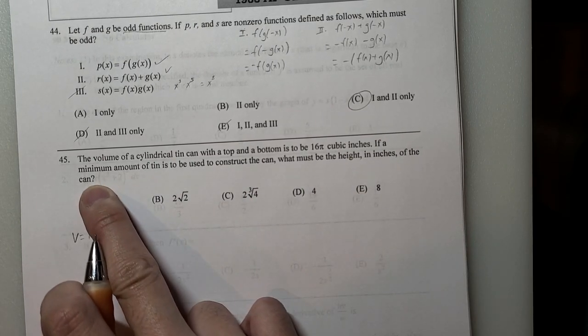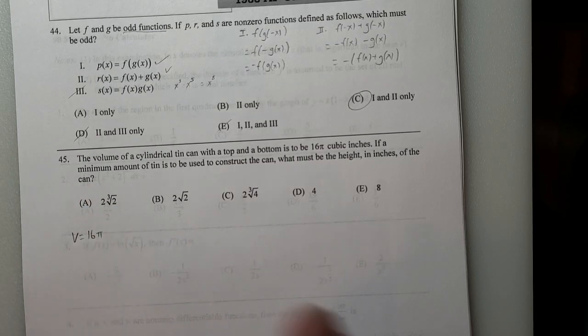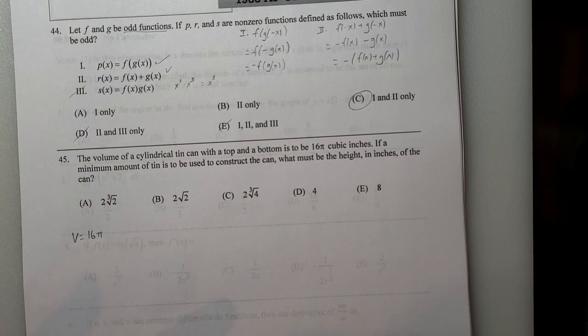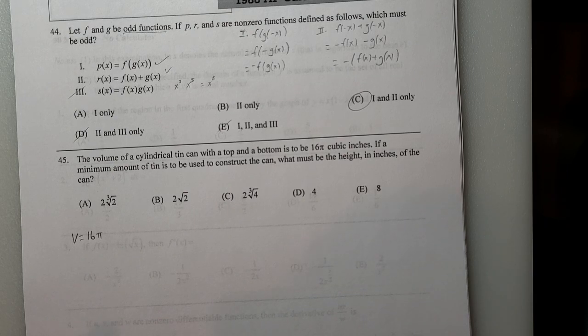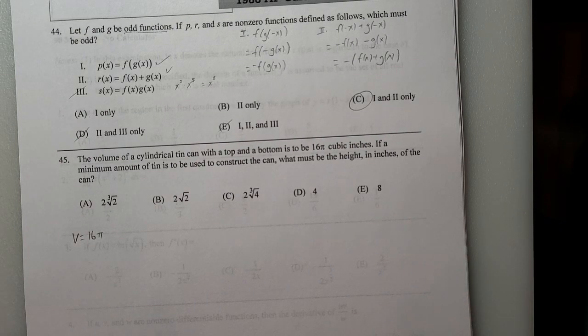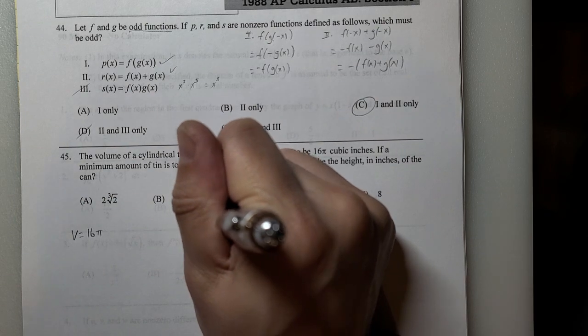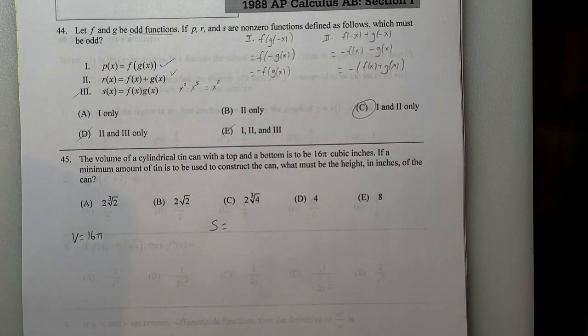This is an optimization problem. We're trying to minimize the amount of tin, which is the surface area. So what is the equation of the surface area of a cylinder? If surface area is S, what's the equation?